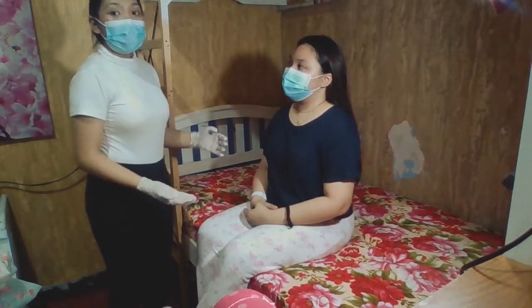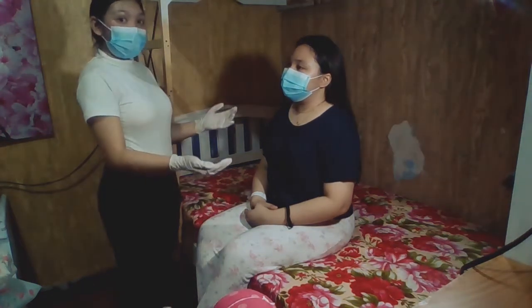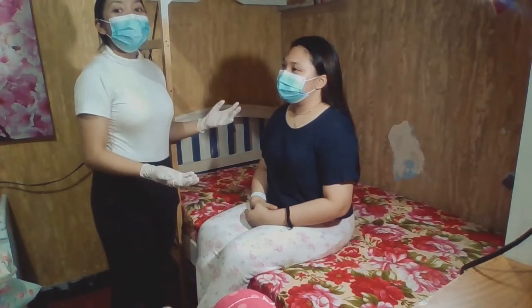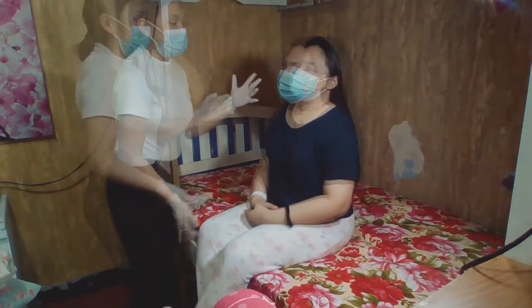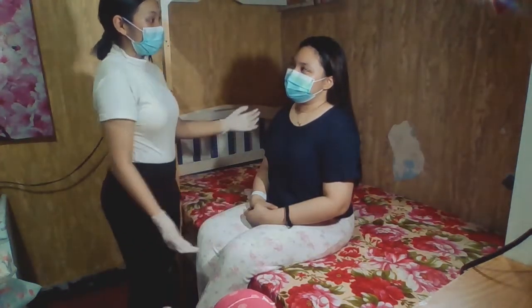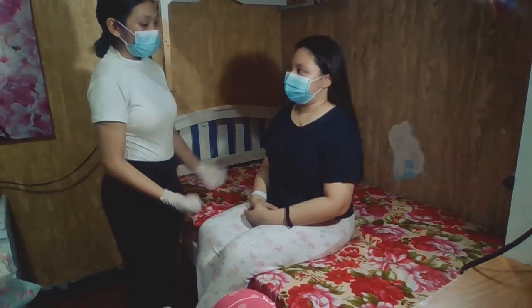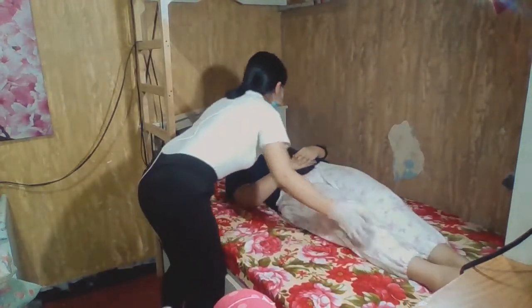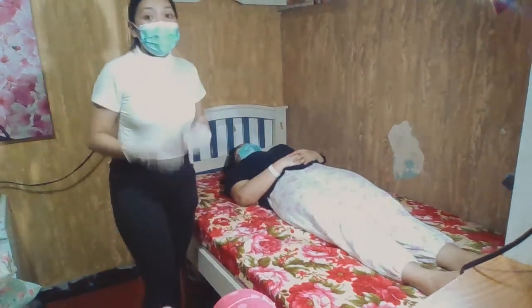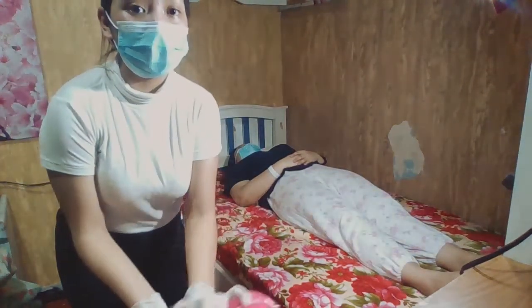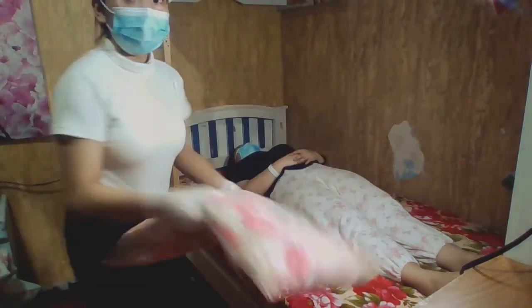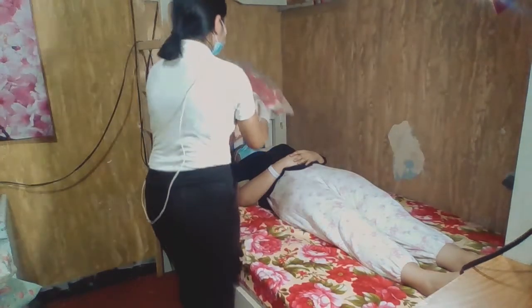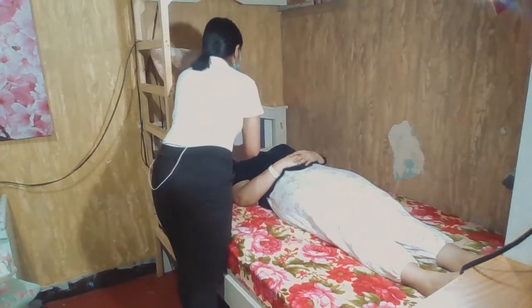I will first lay my patient with her head of bed flat and spine in straight alignment. Ma'am, I will just lay you into supine position, can I? Yes. 1, 2, 3. Then I will be placing a pillow to protect her shoulders, neck, and head. Ma'am, I will just put a pillow.